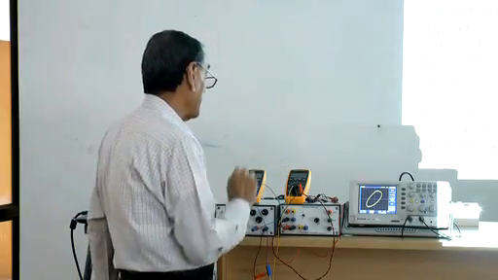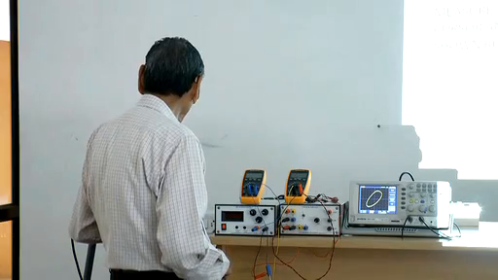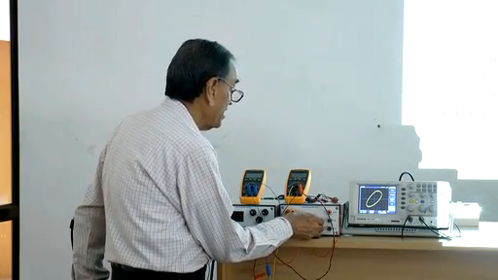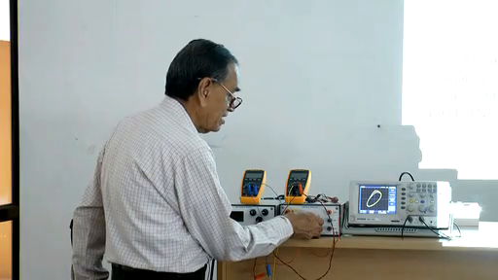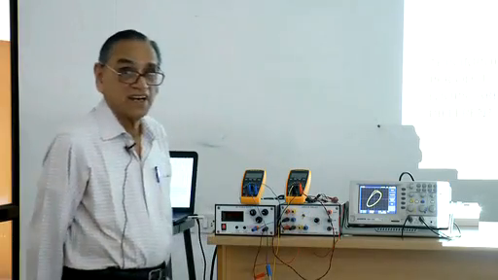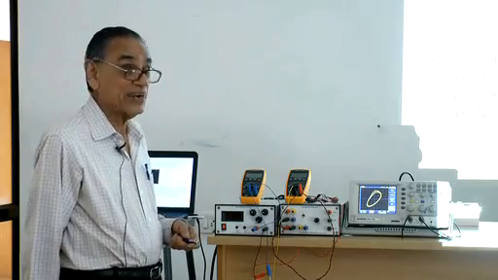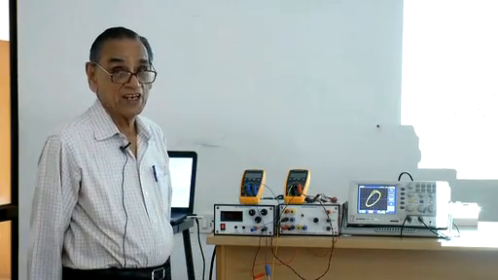Now I will turn the pot a little bit more. Now you see that you get an image with two loops.